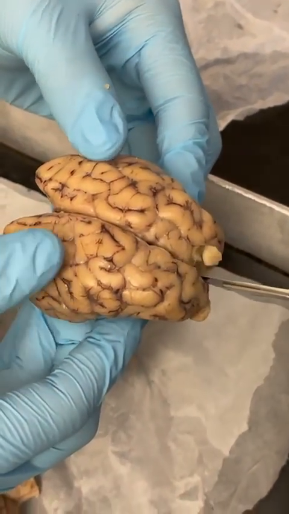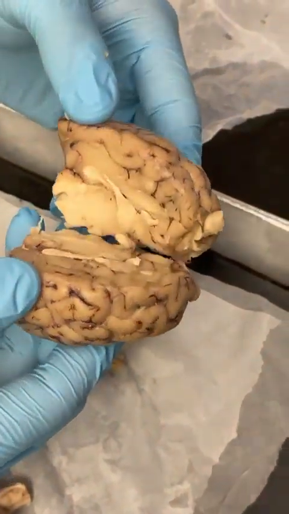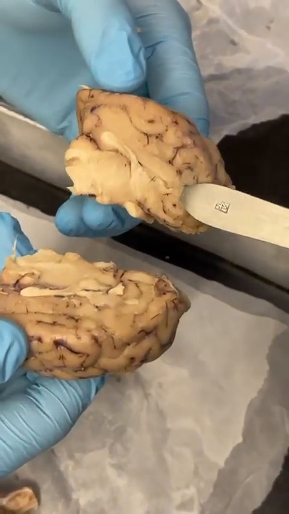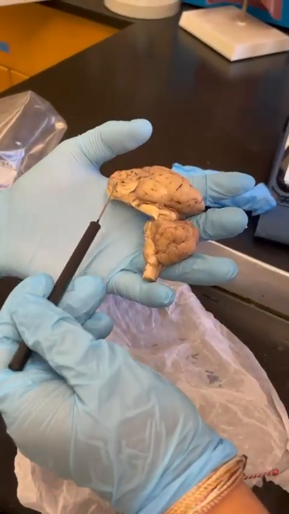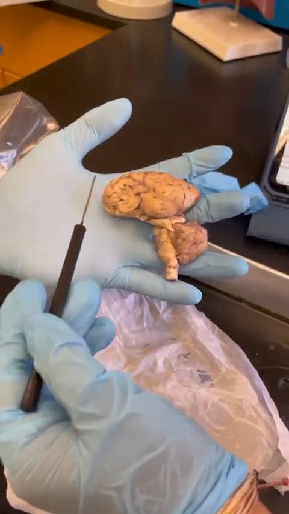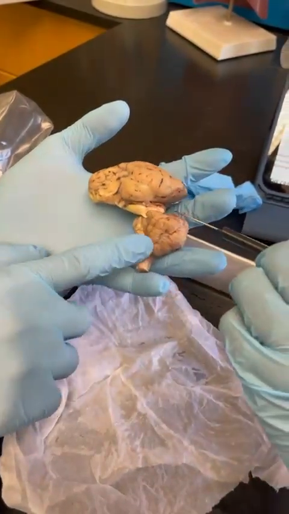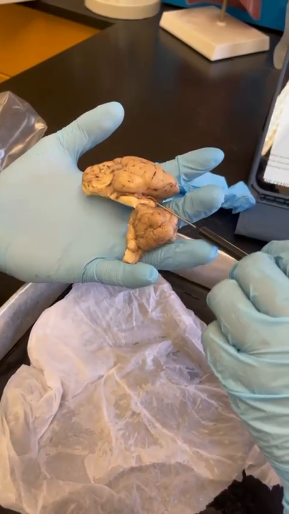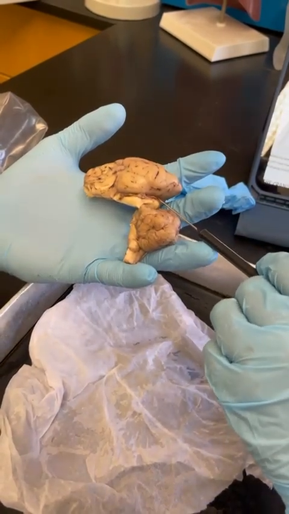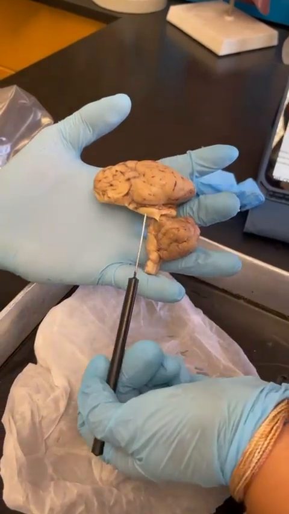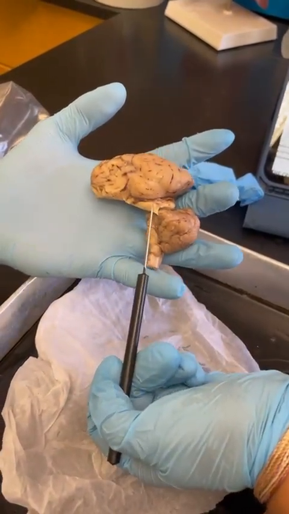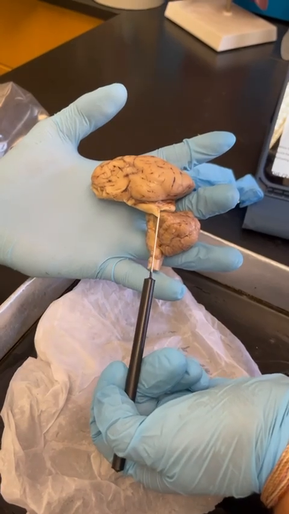No, it's slightly lighter. This right here would be the right hemisphere and this would be the left hemisphere. Over here would be the cerebrum, pointing towards here, and then the cerebellum would be towards the bottom, pointing over here. The midbrain would be this section right here, and that would be all.